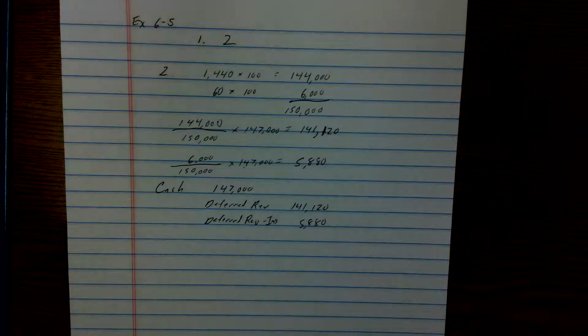Then it says prepare the journal entry that Gold Examiner would record on March 30th. So remember, March 30th is the date that they give that to Brinks, the delivery company.